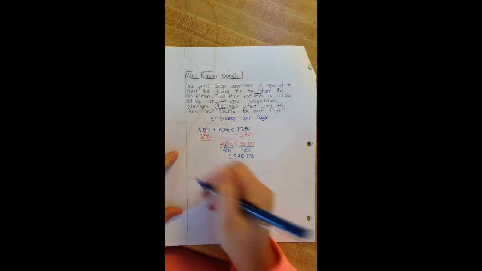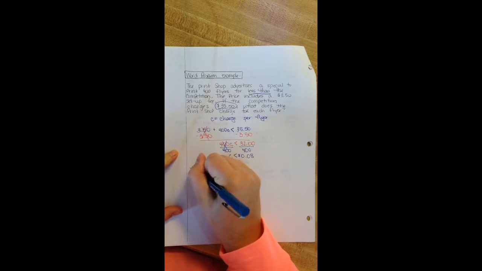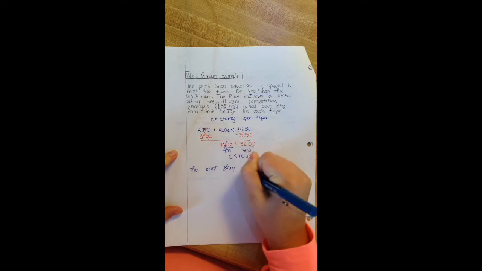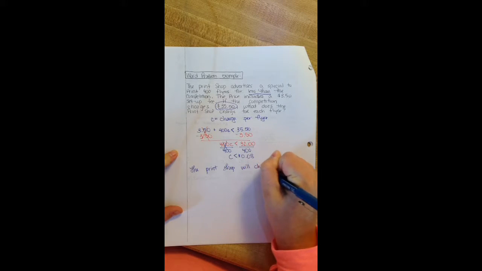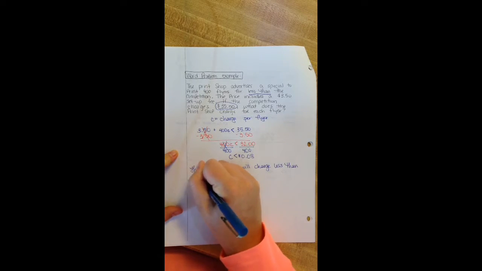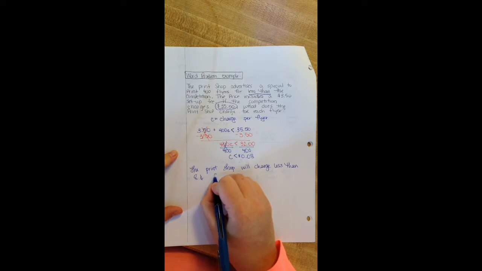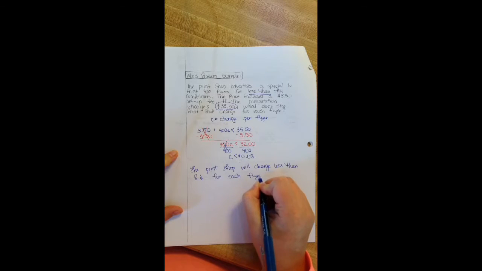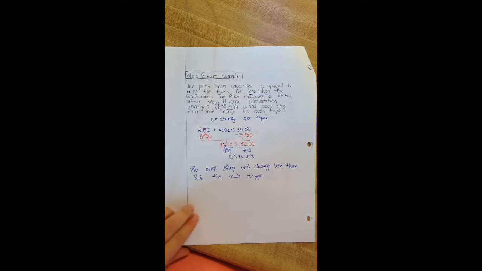interpret the answer. So the print shop will charge less than 8 cents for each flyer. Okay? Turn to the next page.